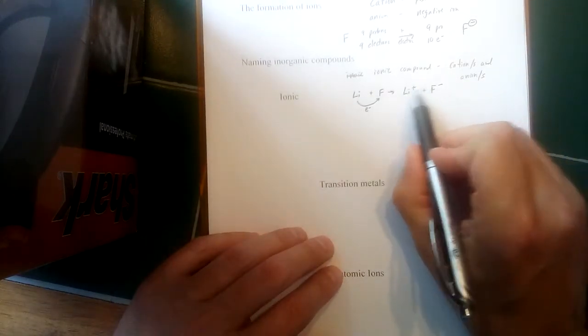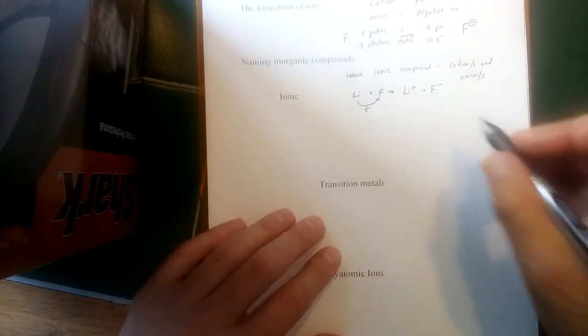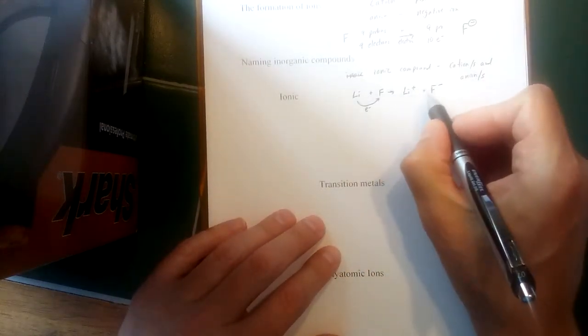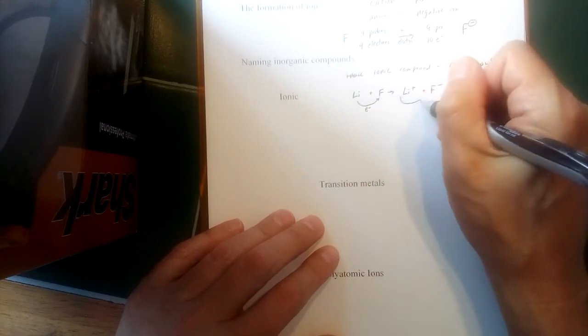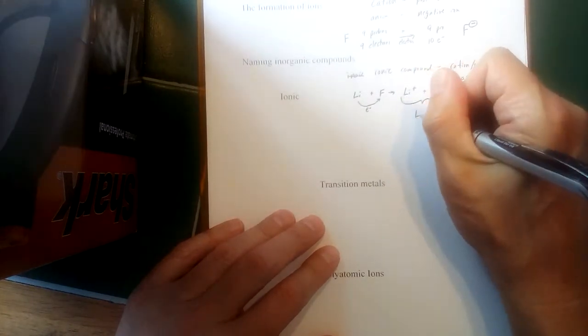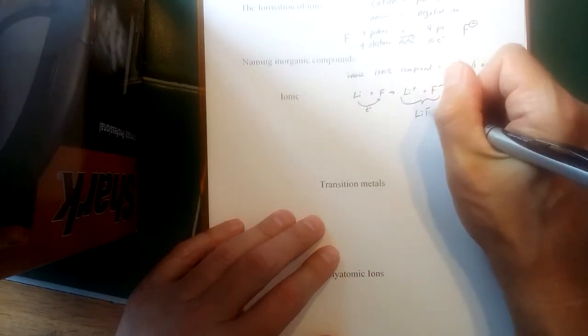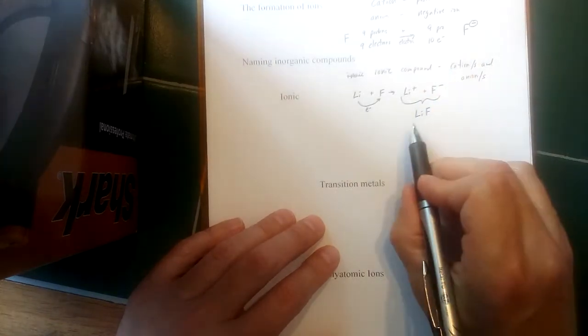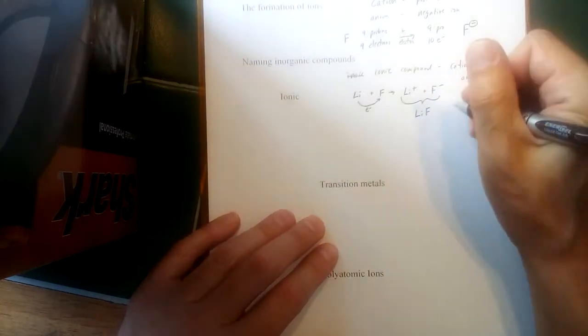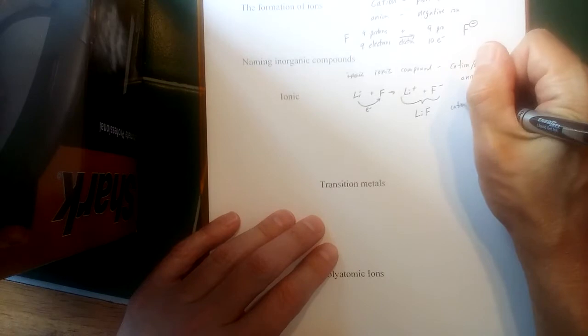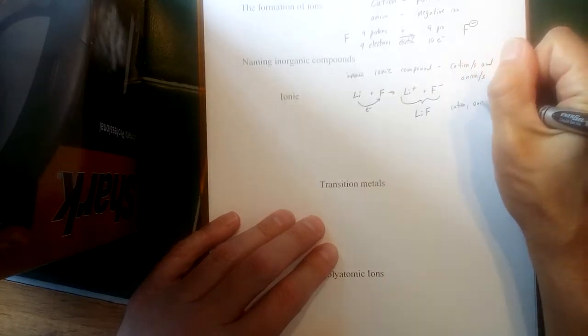And now there's an attraction between negatively charged species and positively charged species. So instead of writing these as separate cation and anion, what we would usually do is write this as an ionic compound. So LiF, just lithium and fluorine. And this is always cation first, anion second, right?